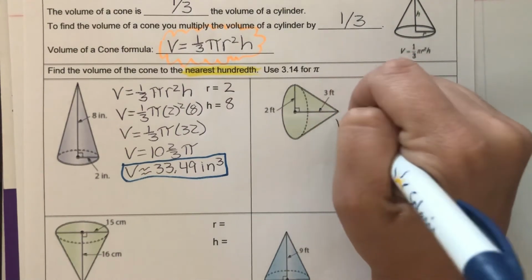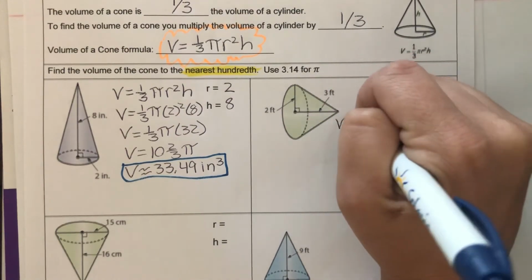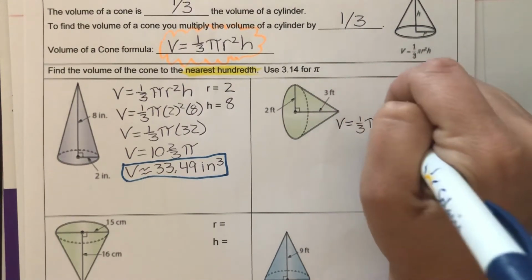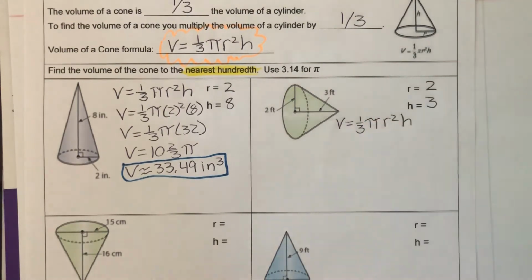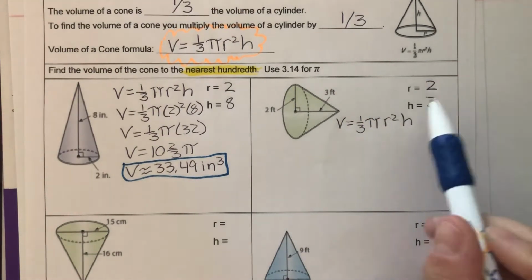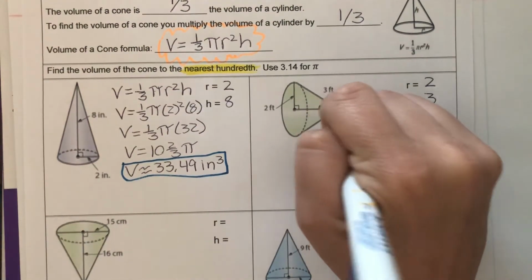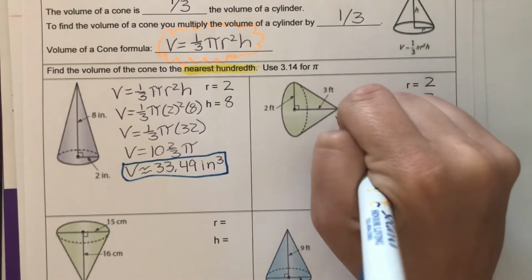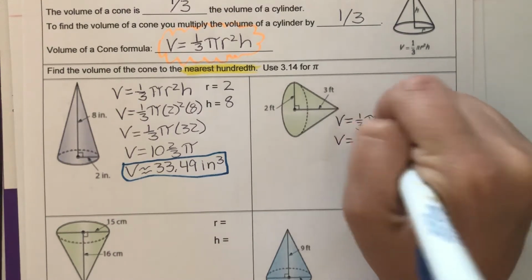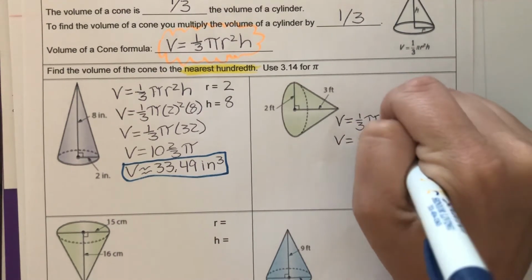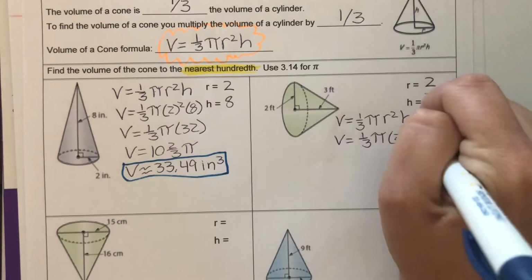Volume equals 1/3 pi times the radius squared times the height. Substitute 2 in for r, 3 in for h. Volume equals 1/3 pi times our radius squared times the height.